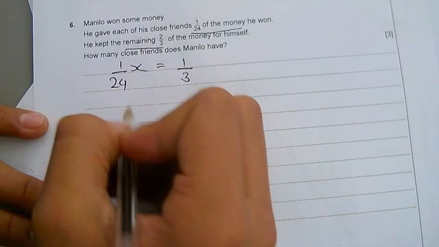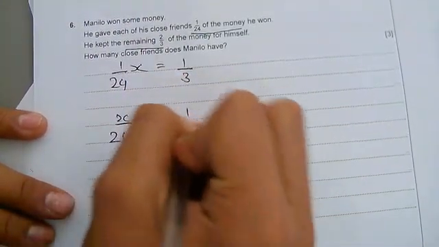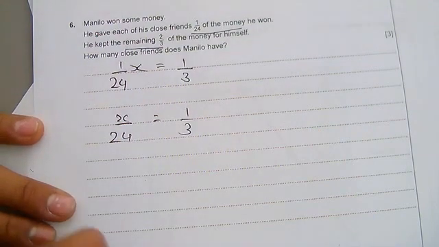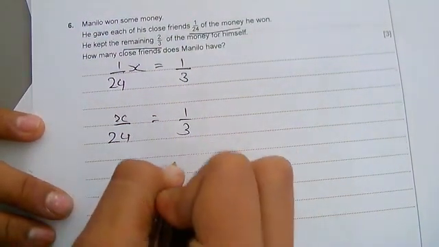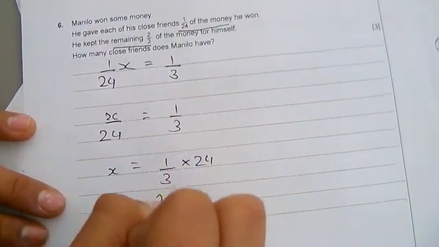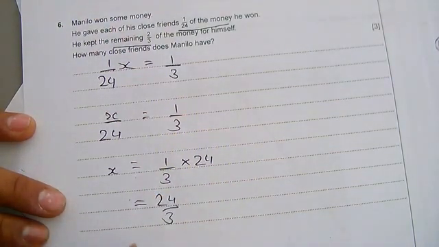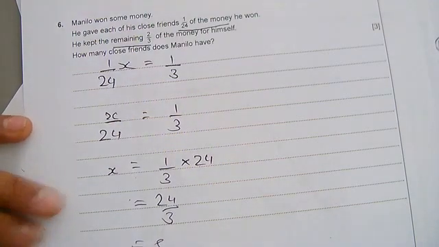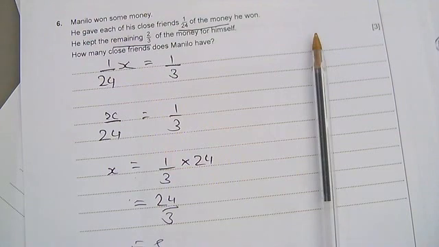So 1/24 x is basically x over 24, which equals 1/3. And then x equals 1/3 times 24, which is 24 divided by 3, which is 8. Yes. That's a really clever way. I've never thought of it like that. I can go through it my way as well, but absolutely spot on. I really like it.